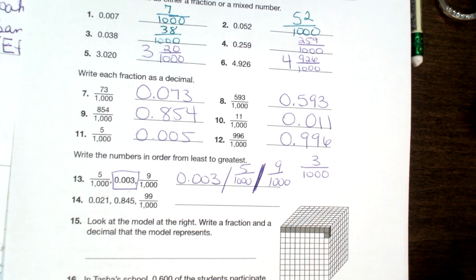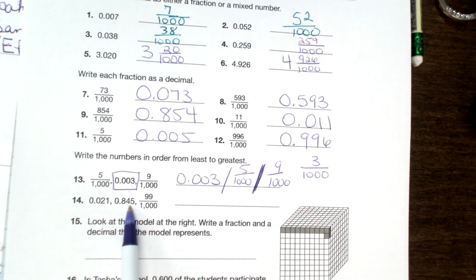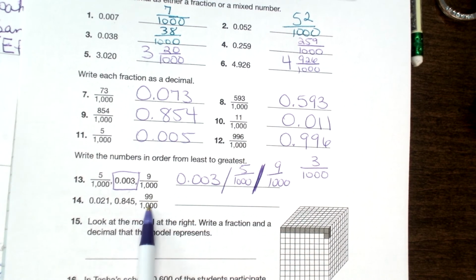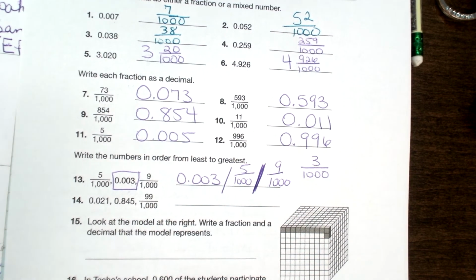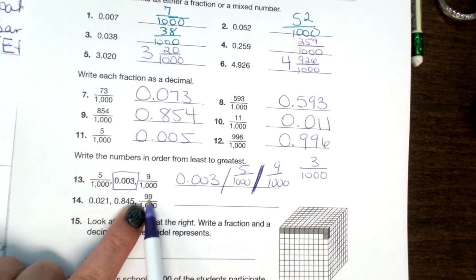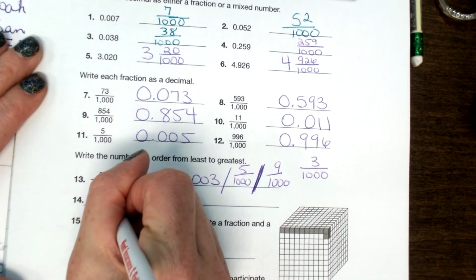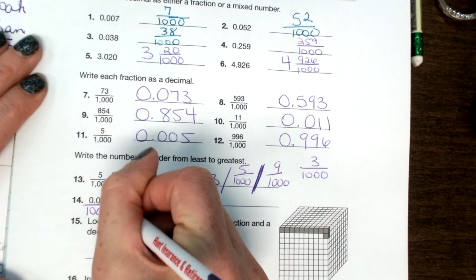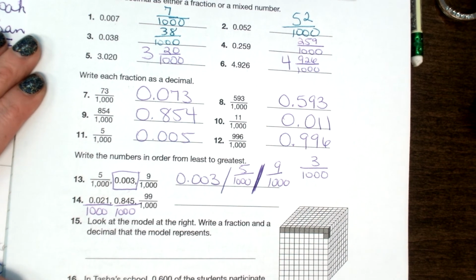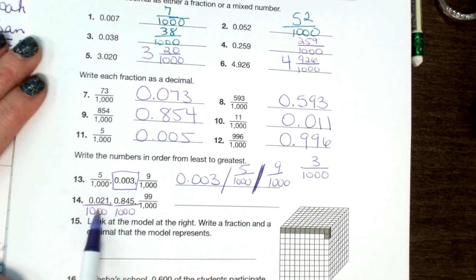All right. Now, when we're looking at 14, you also have these as decimals, and this is a fraction. So whichever one you prefer to convert, I'm going to convert this fraction to a decimal so I can just compare. Make those all the same. All right. So looking at these numbers, which one's the lowest one?